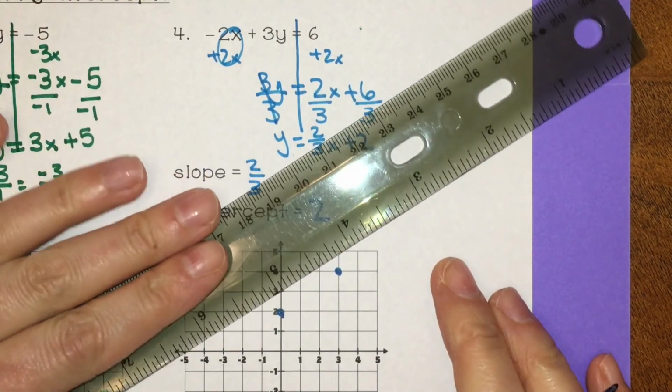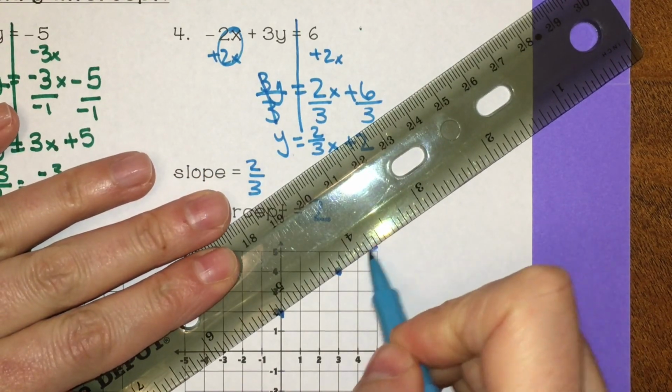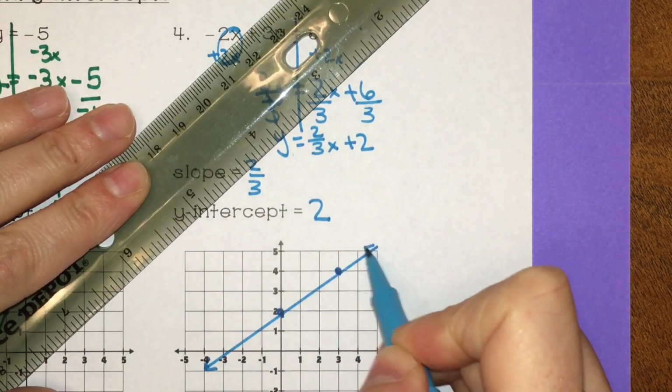Hopefully you were able to get everything into slope-intercept form and graph your lines.